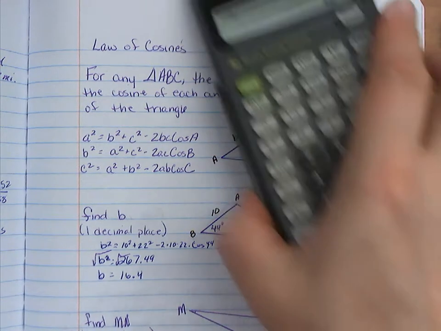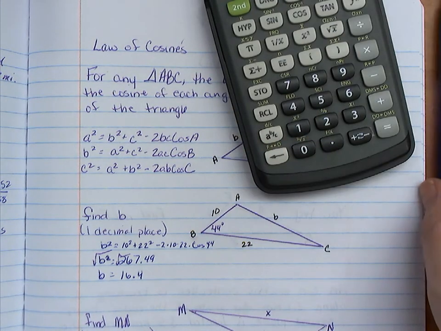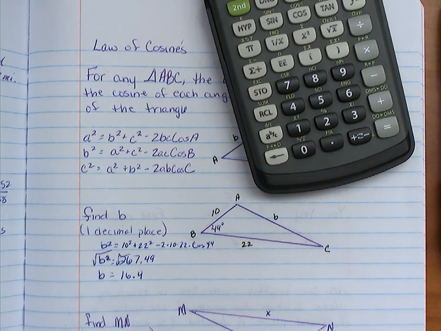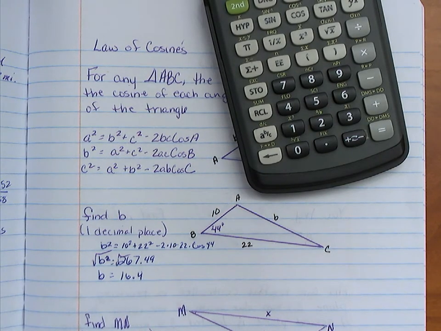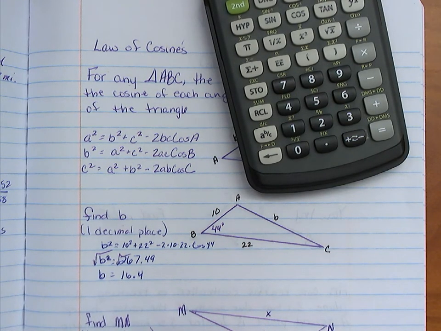Okay, looking at the next problem, I'm going to find the side length x. So I'm going to set up my equation. It's going to be x squared is equal to 48 squared plus 29 squared minus 2 times 48 times 29 times the cosine of 104. And then I'm going to plug all that in my calculator.